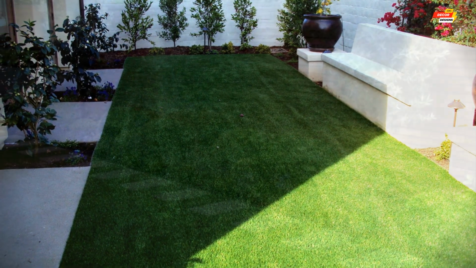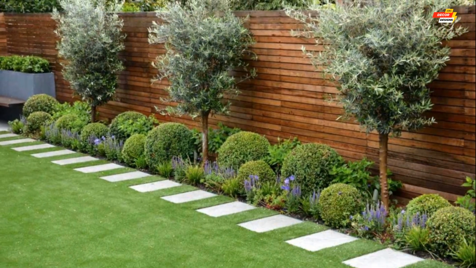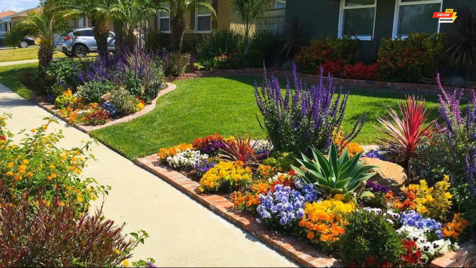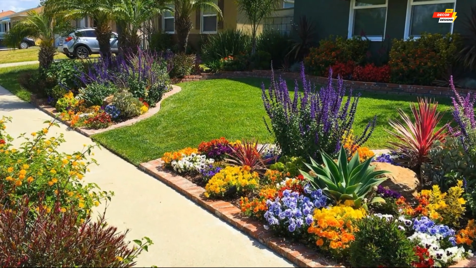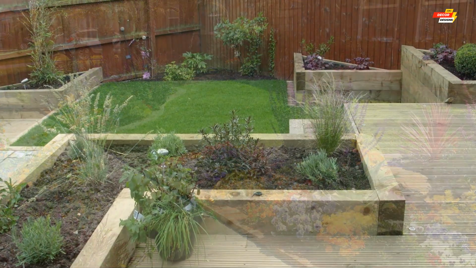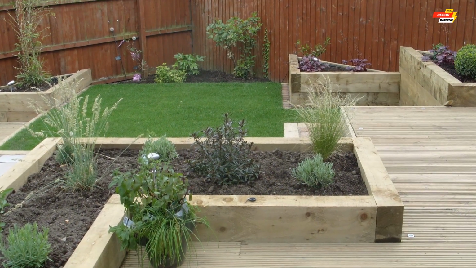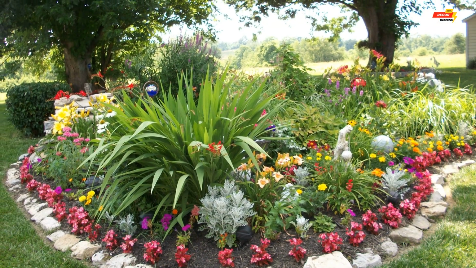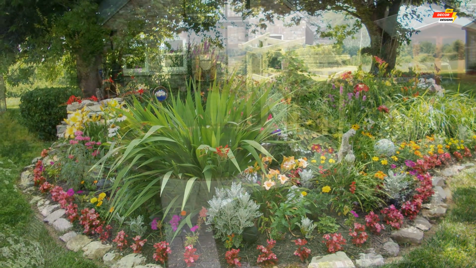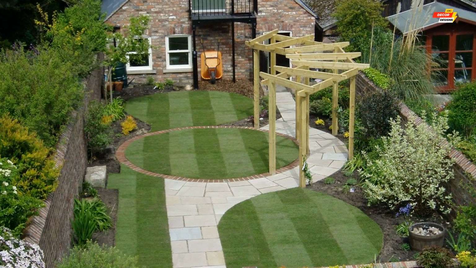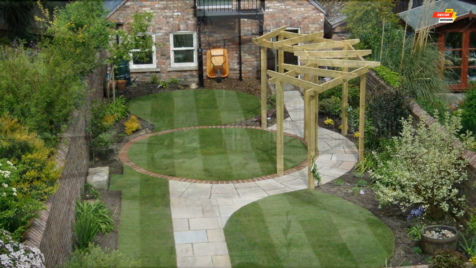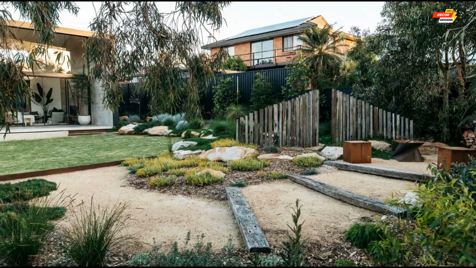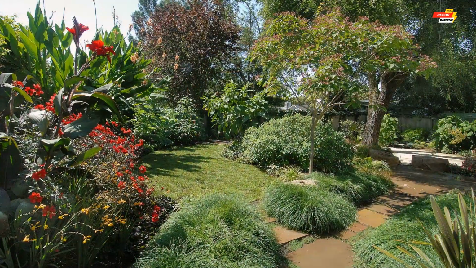3. Herb garden. Grow your own fresh herbs for cooking and enjoy the fragrant aromas they add to your outdoor space. Consider planting herbs that complement each other, such as basil, thyme, rosemary, and oregano. Add a small herb wheel or raised beds for easy access and maintenance. 4. Succulent garden. Create a low-maintenance and drought-tolerant garden with a variety of succulents in different shapes and sizes.